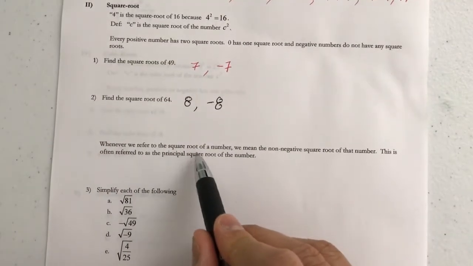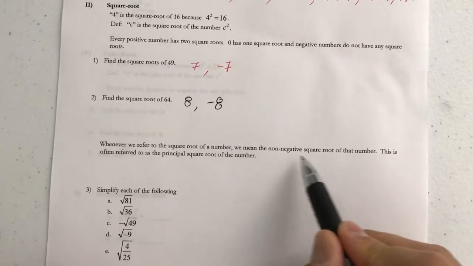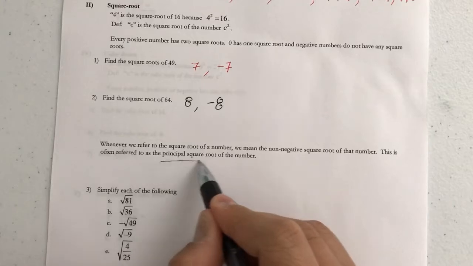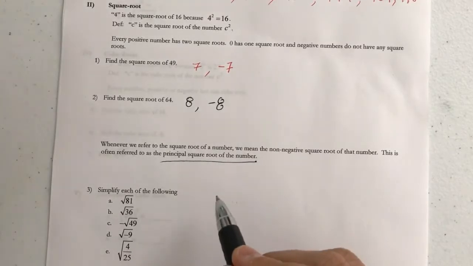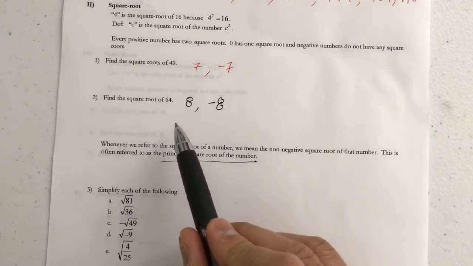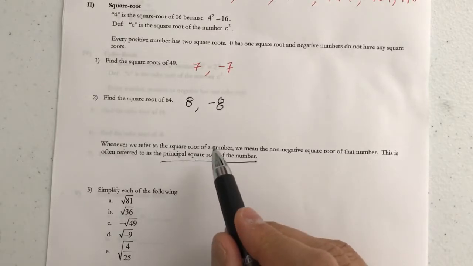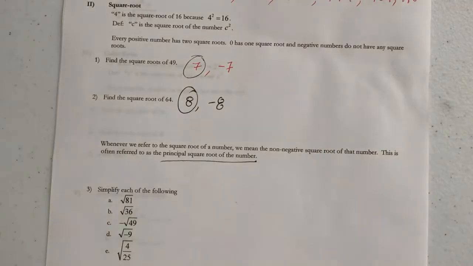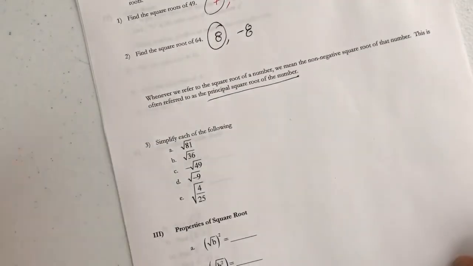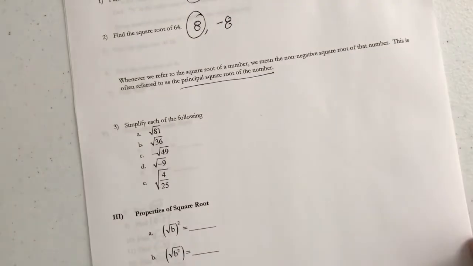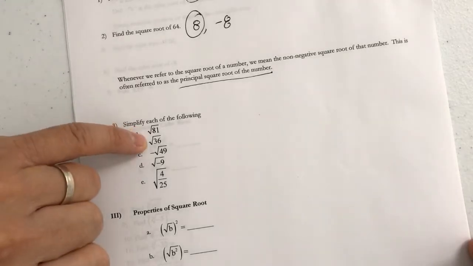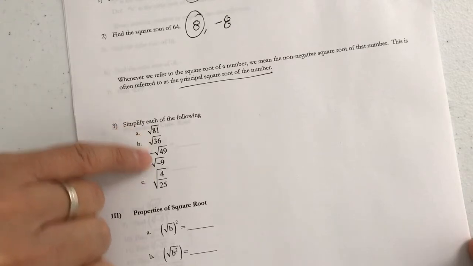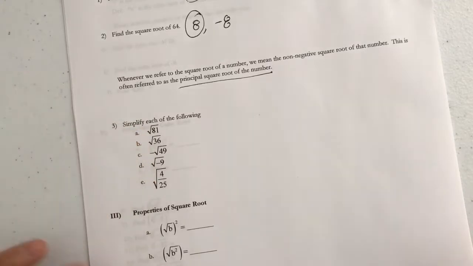Whenever we refer to the square root of a number, we mean the non-negative square root of that number. That is often referred to as the principal square root of the number. What this means is, most of the time when we're trying to find the square root of a number, we only look for the positive answers. Alright, so from now on, if you're looking for the square root, only give a positive answer. If you see the radical symbol, this symbol tells you that we only want the principal root, which means that we only want the positive answers.